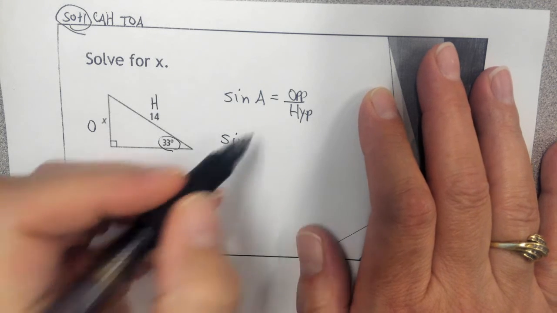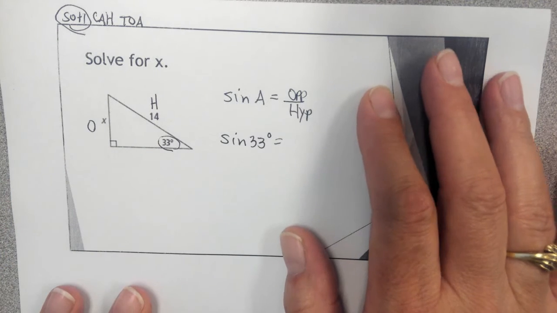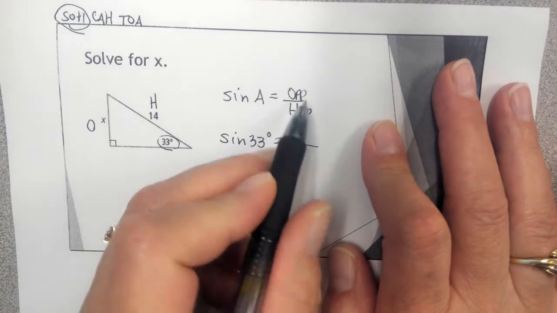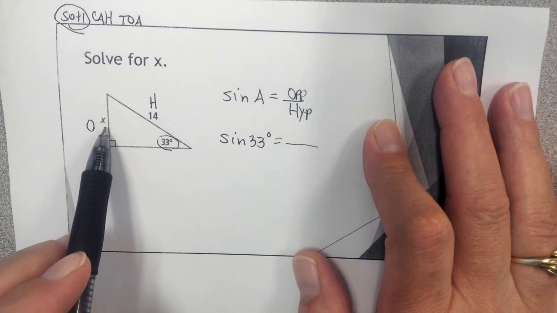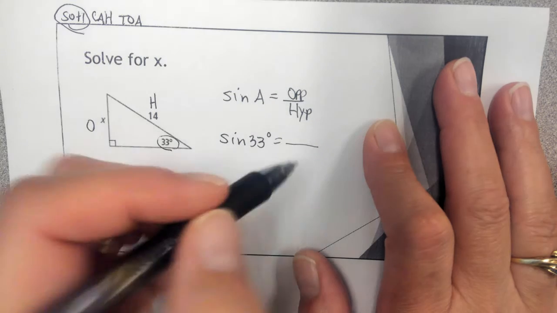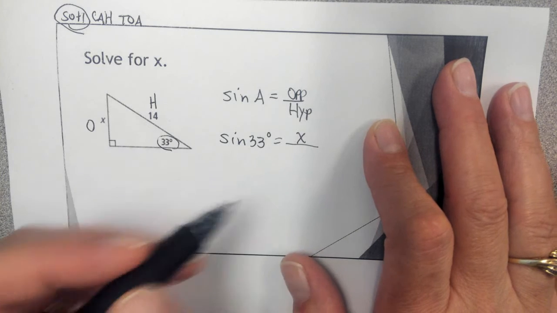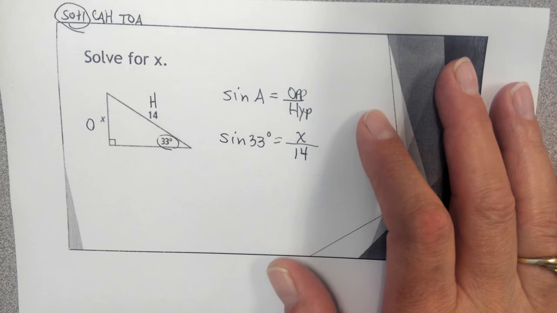So we're going to stick 33 degrees in for the angle A. So substitution, just substitute into a formula. On the other side, we need something for opposite and something for hypotenuse. The opposite was x. We have that labeled on the picture already. And the hypotenuse was 14. So substitute a 14 in for the hypotenuse.